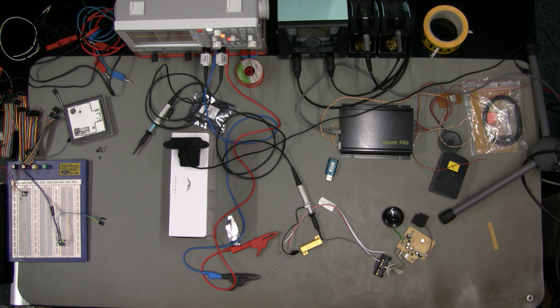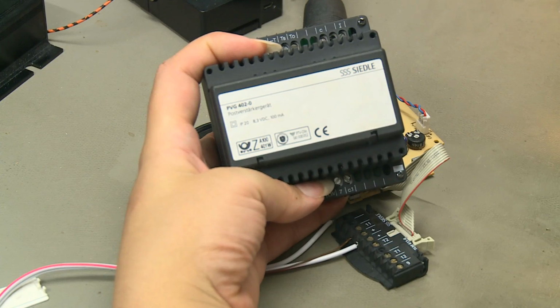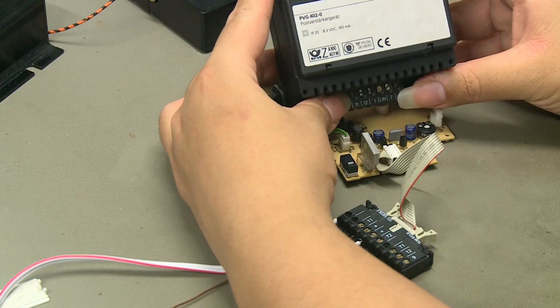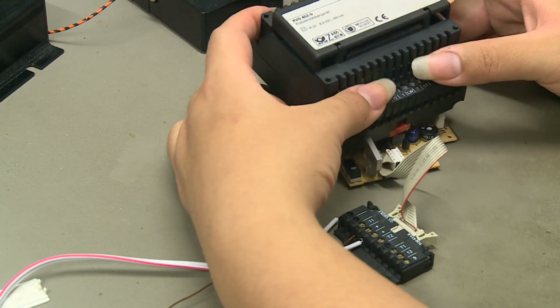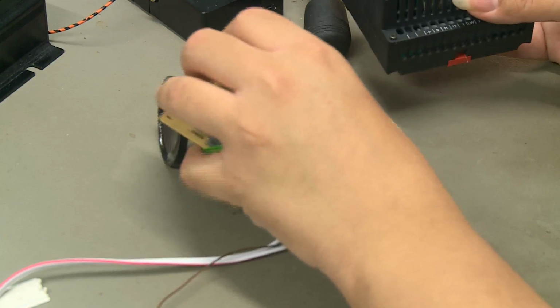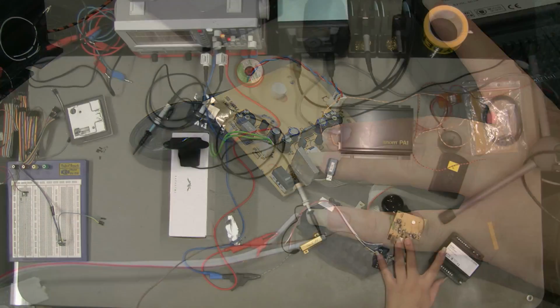What we are going to do today is take a look at this module here. This module is the indoor part of this setup, which was sitting in between this device over here and the PBX.